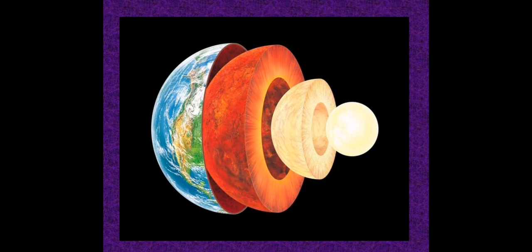Here, all the layers of earth are separated from each other. Outermost green and blue color layer is the crust. Then the orange color part is the mantle. So the yellowish white color part, those two parts are the core. You can get an idea about the temperature by looking at the colors of each layer.